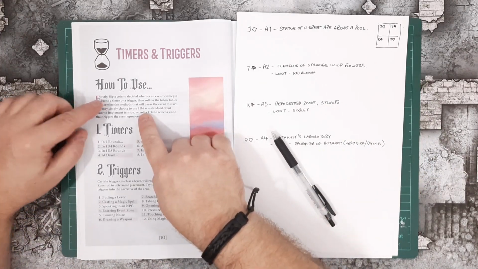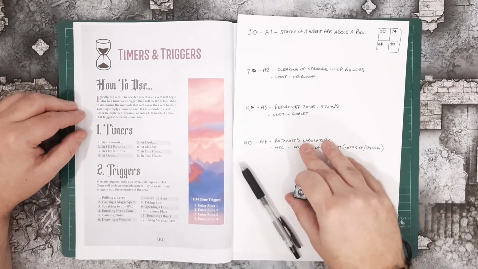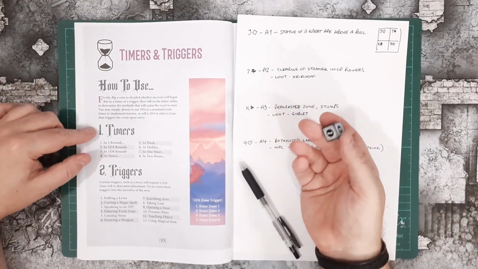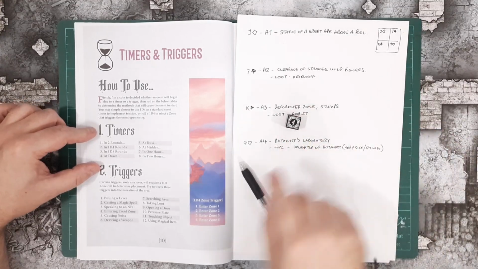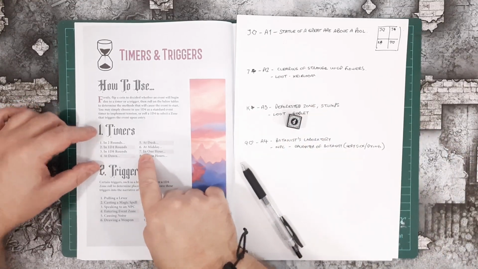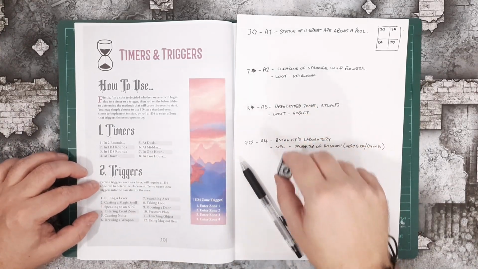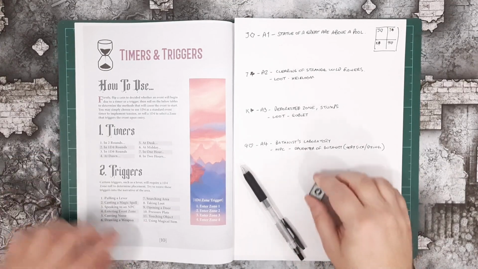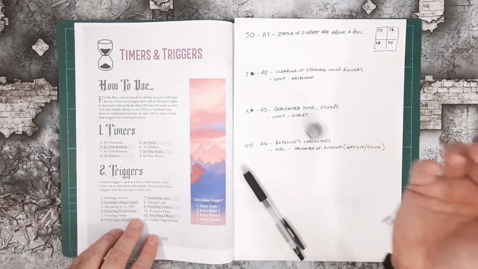So we flip a coin. I'm not going to flip a coin, I'm just going to roll a d6. 1 to 3 is a timer. 4 to 6 is a trigger. So it's a trigger. It's not something that happens after a certain amount of time. Something has to physically happen before the event happens. And we're going to be rolling a d12 to find out why.